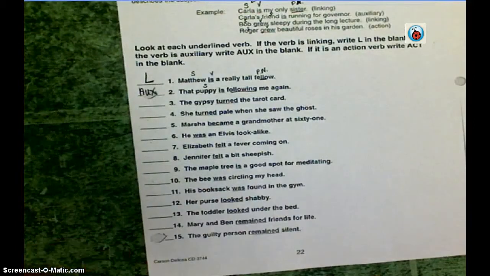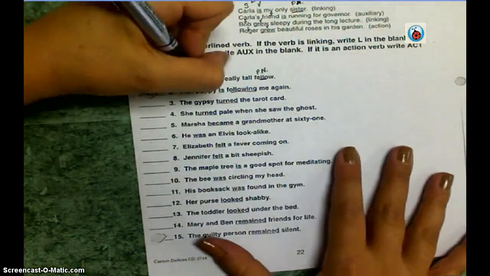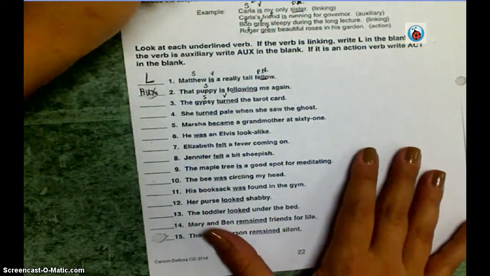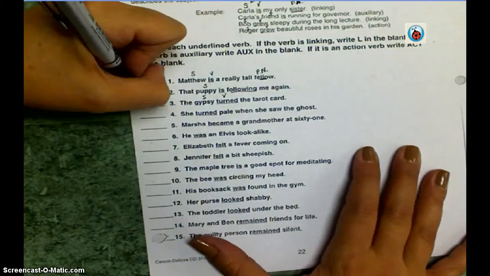The gypsy turned the tarot card. Who or what did it? Gypsy. What did she do? Obviously, she turned. Did she literally turn it? Yep. So it's an action.